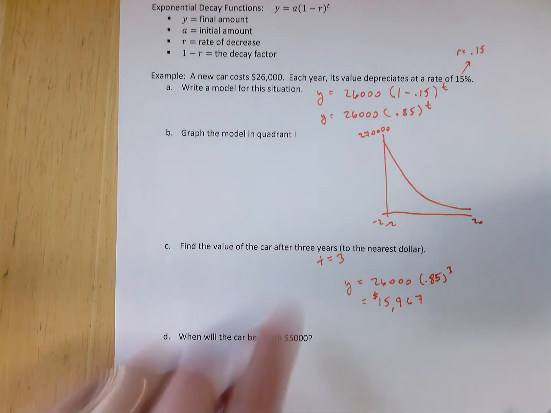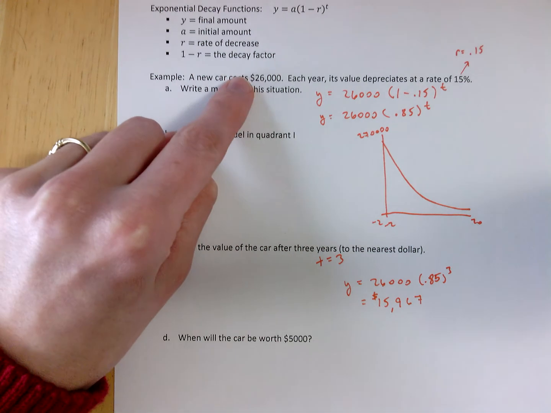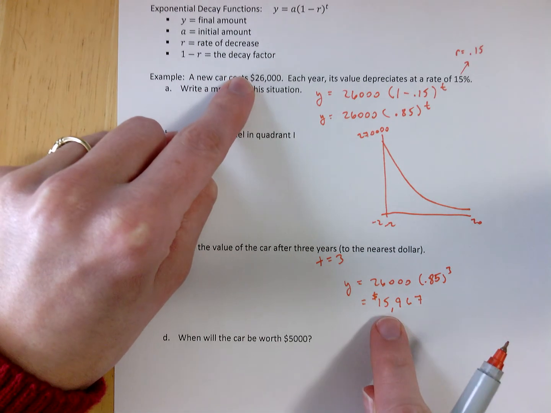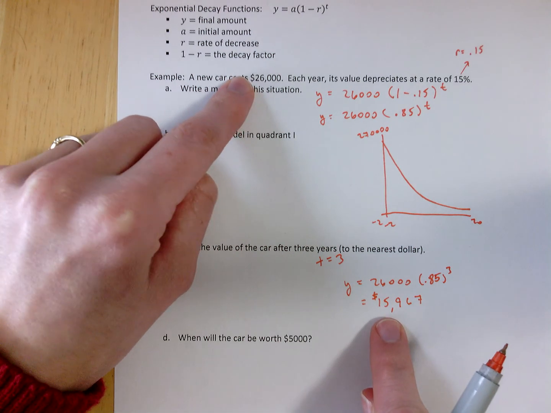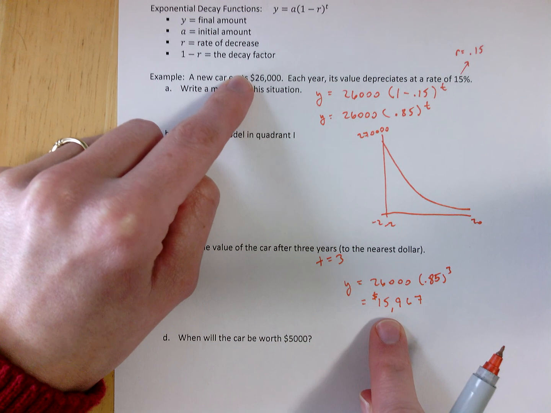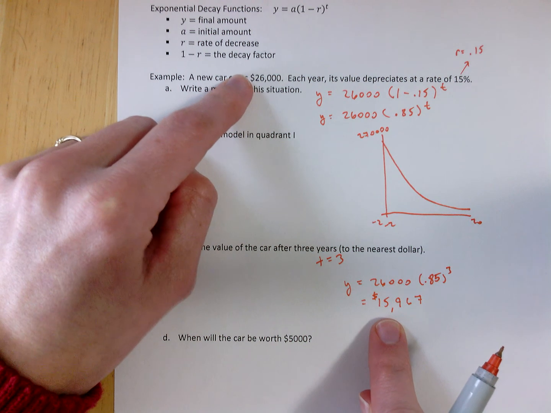Okay, so think about that. 3 years, right? You bought a car for $26,000, and 3 years later, it's only worth about $16,000. Take a look at Kelley Blue Book sometime. See how accurate that is for a 3-year-old car compared to its selling price.